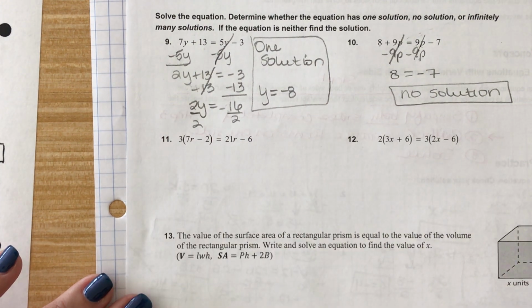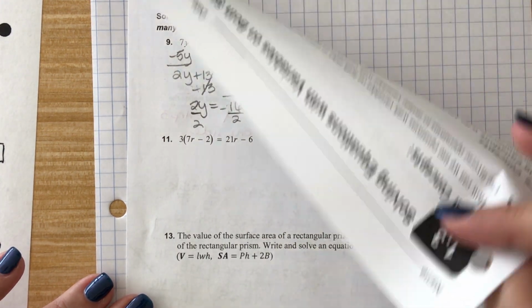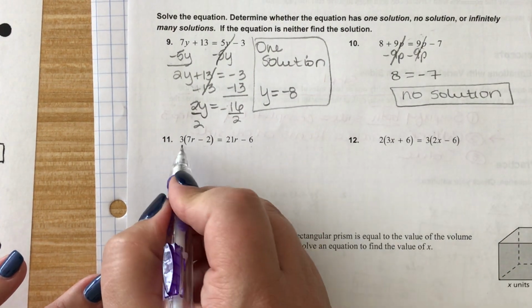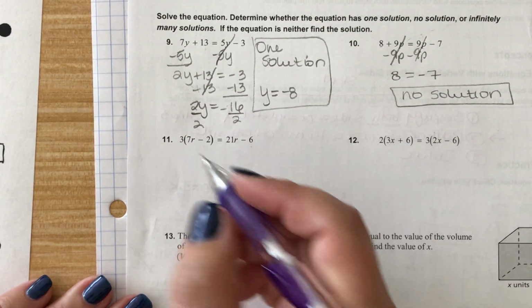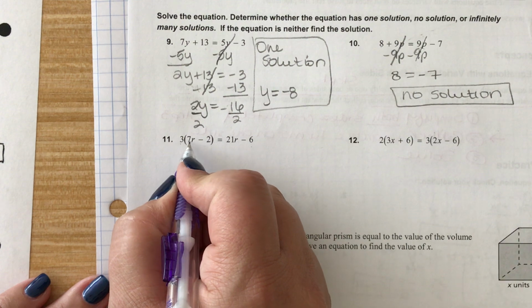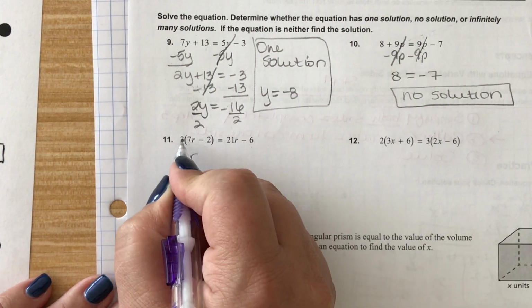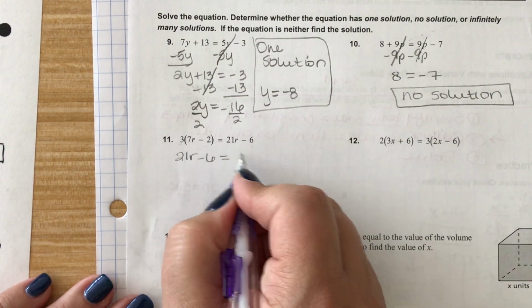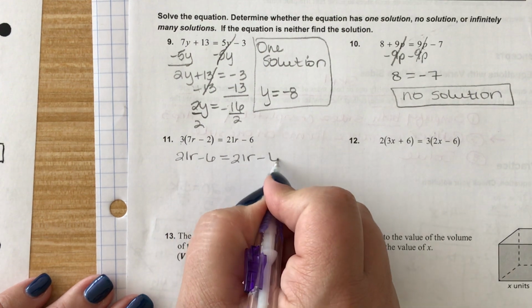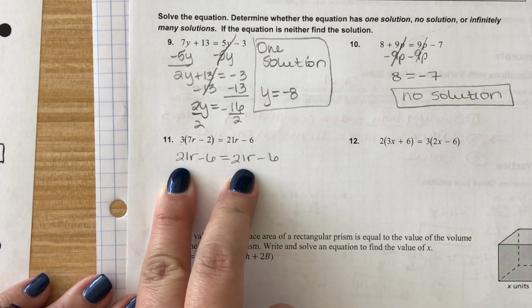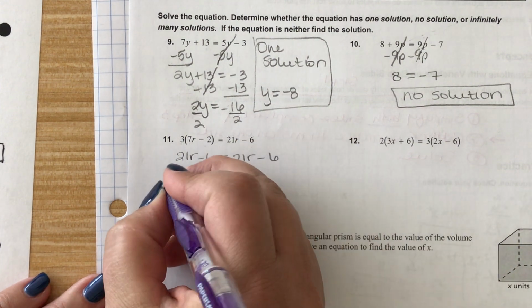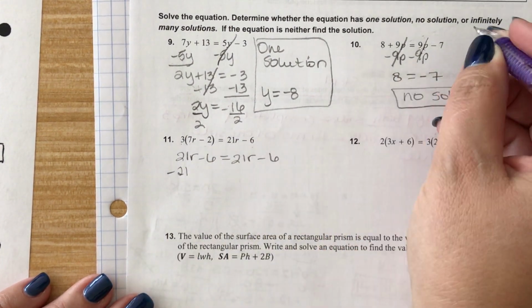It's just to look at this and decide, okay, this is definitely one of those special cases. So here it might not jump out at me that I have a special case, but as I start to distribute and simplify, 3 times 7, I know, is 21r. And 3 times -2 is -6. Now that I see this simplified, I might start to pick up on the fact that I have a special case, that once I simplify it, I actually have two identical r terms. And in fact, the whole expression is identical. And when the whole expression is identical, that's how I know this is going to be infinitely many solutions.